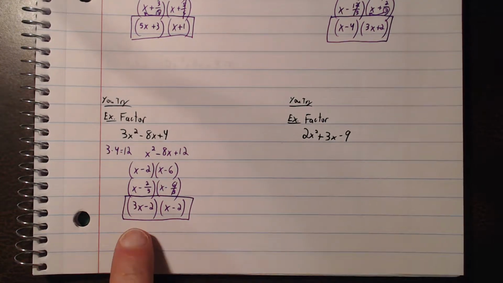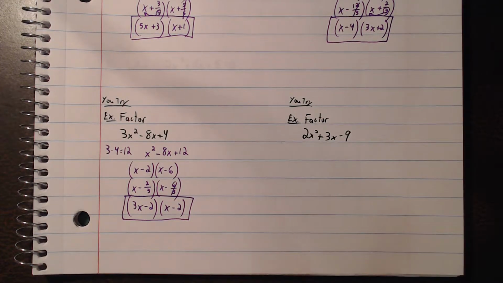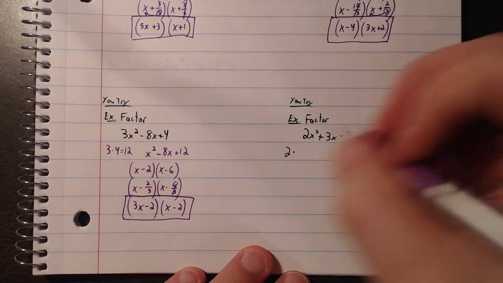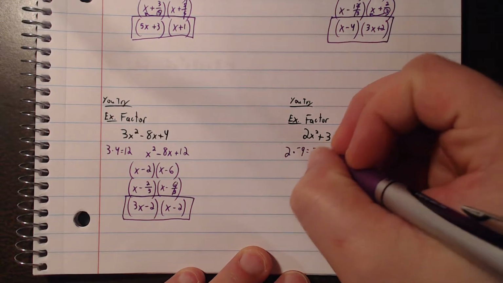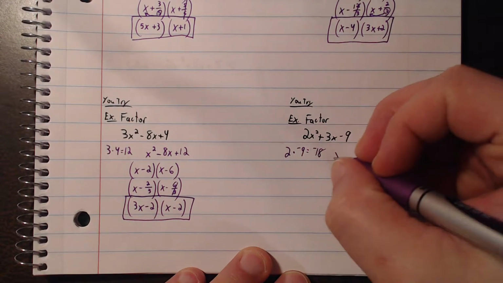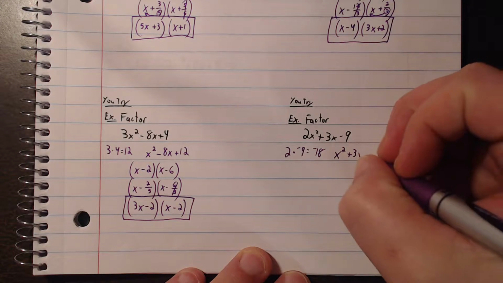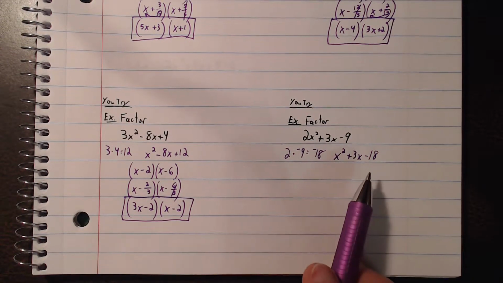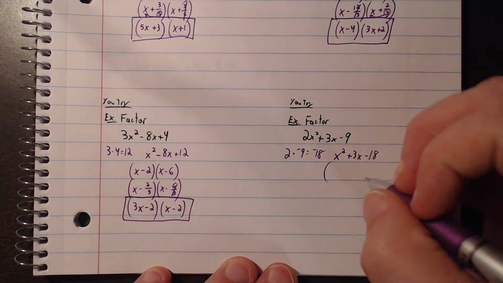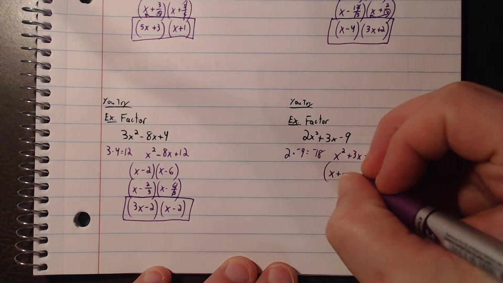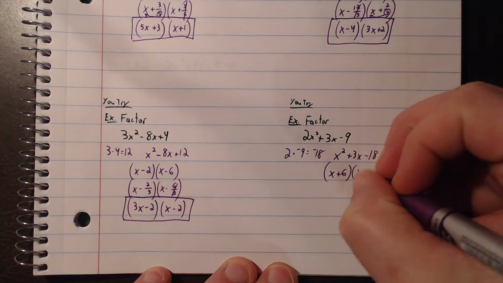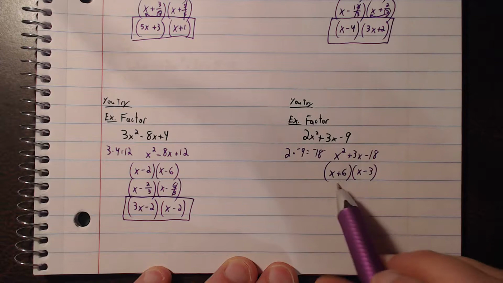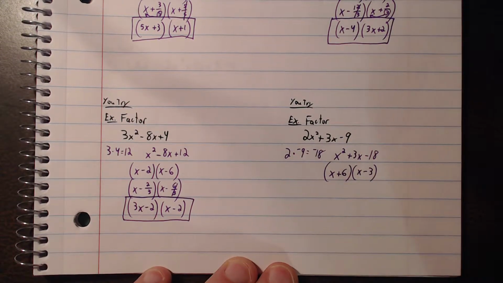It's okay if these are in switched order. That's fine. The second one that you had, we have 2 times negative 9, which is negative 18. We're going to rewrite. So we have x squared plus 3x minus 18. Let's see, if we want to break this up into x plus 6 and x minus 3, right? The positive and negative gives us negative 18. Positive 6 minus 3 is positive 3.